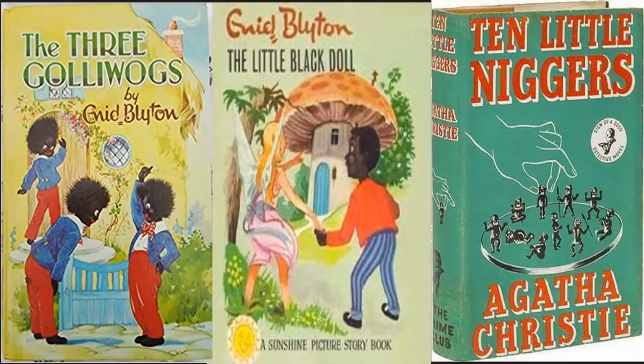This was written by these 2 white women who were prolific authors of children's books. The Little Gollywogs, The Little Black Dog, The 10 Little Niggers. So what you notice, the 3 Gollywogs, they're talking about children now. This was a way of them trying to demean children. So in the playgrounds, we were reading these books within class, or the teachers were reading them, and then the children would try to call us names.